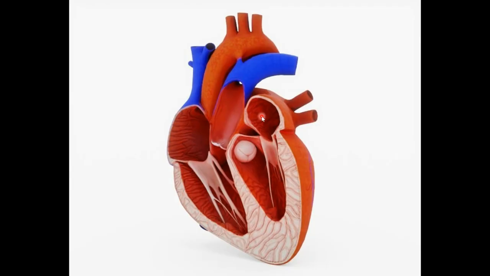Each individual chamber is an atrium. Remember, it's anatomical position and described as if it's in the patient. So this one here is the right atrium. Over here is the left atrium.